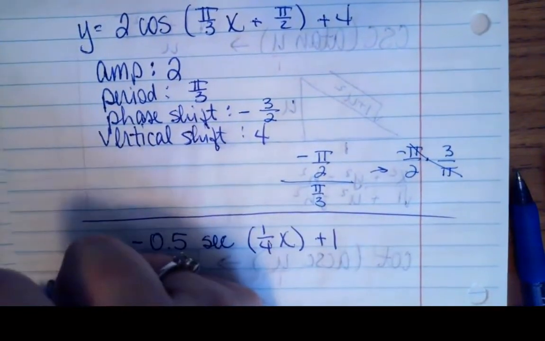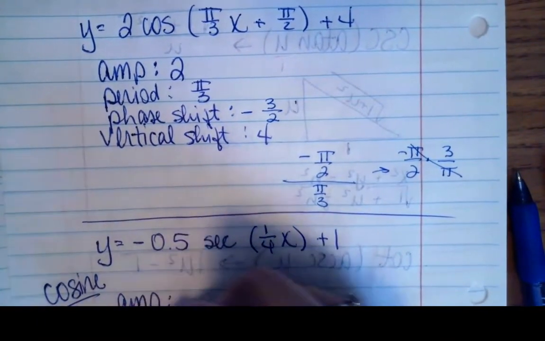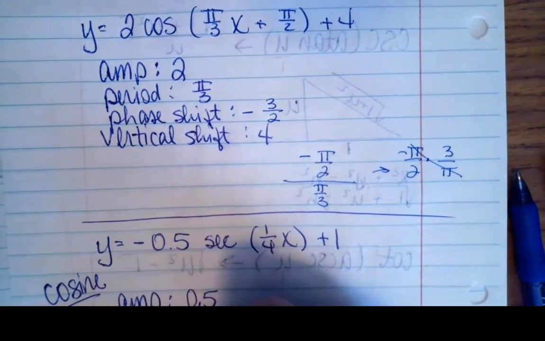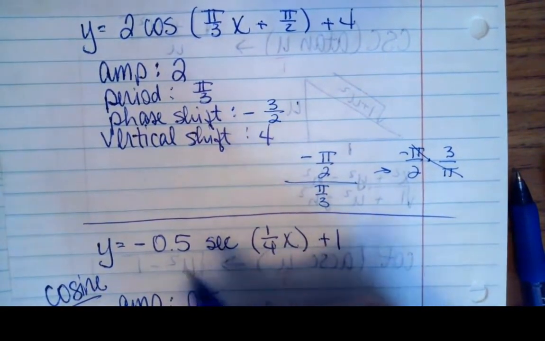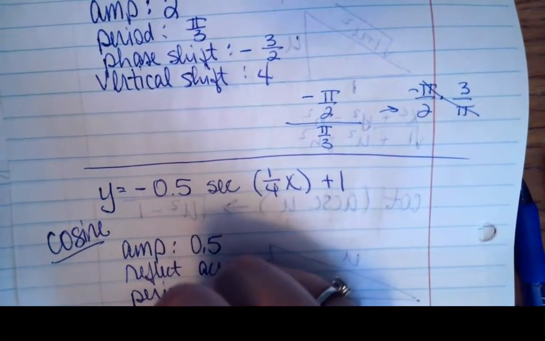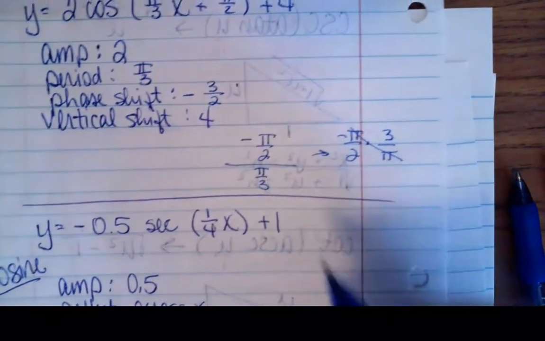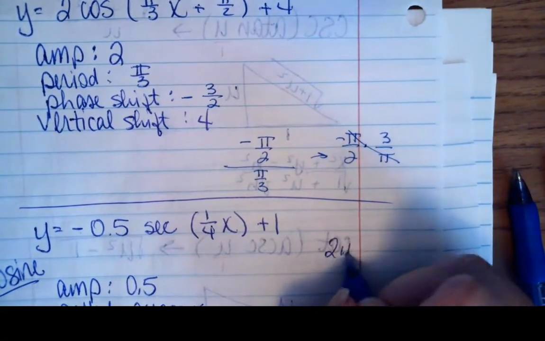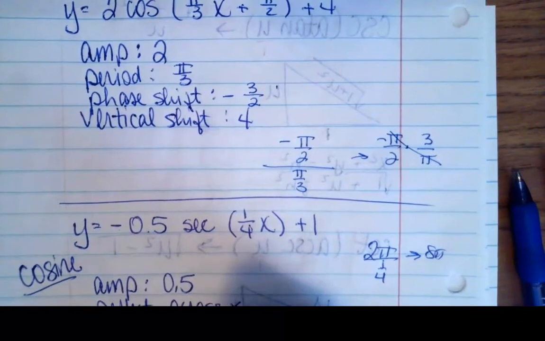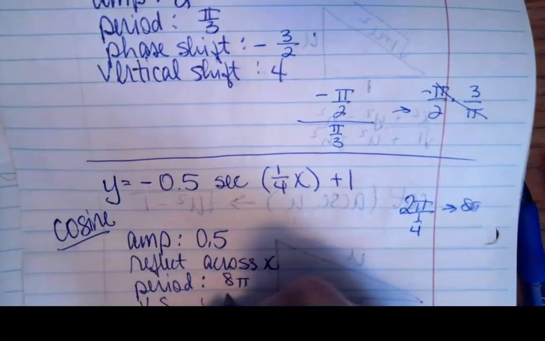So if I were plotting cosine, my amplitude would be 1/2. I would reflect across x, because it's negative, okay? My period, I don't have a phase shift, okay? So I'm not moving left or right. There's no addition or subtraction here. And so my period is going to be 2 pi over 1/4, which is going to become 8 pi. So my period is 8 pi, and then I've got a vertical shift of 1.